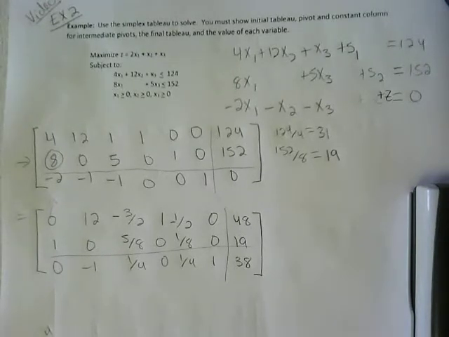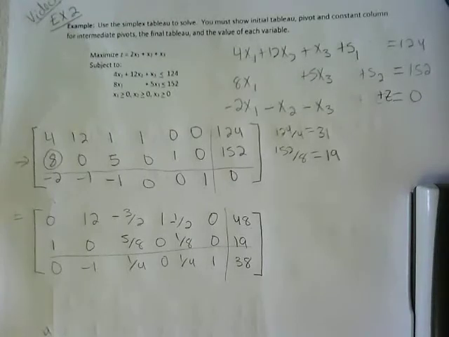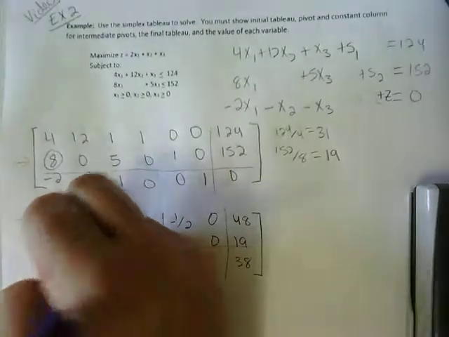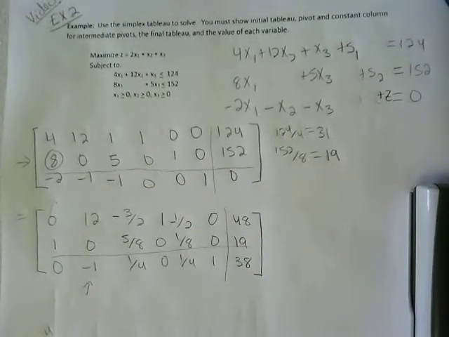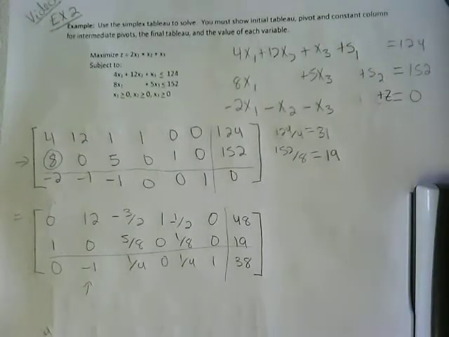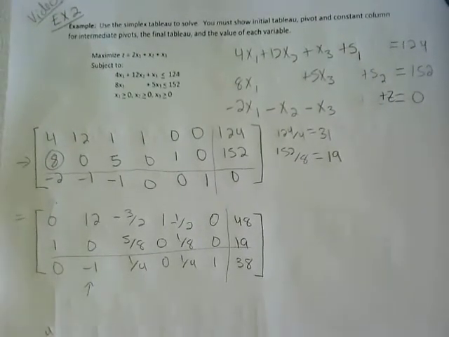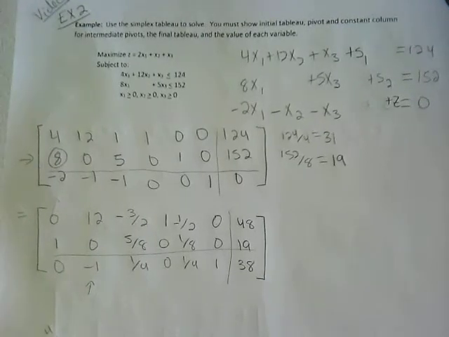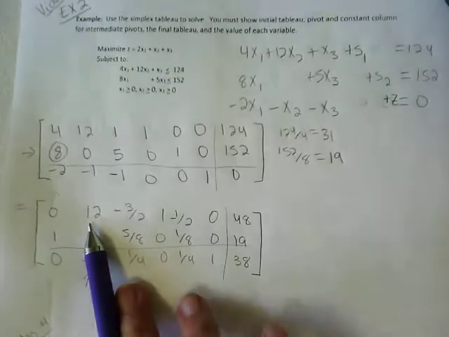Now, I'm not done because I still have a negative element. This would give me a solution, but it would not be optimal. I know that now I am going to pivot off of this column because this is the most negative entry, and I'm going to find out which ratio is smaller. Now this one's a little tricky because I'm going to take 48 divided by 12.